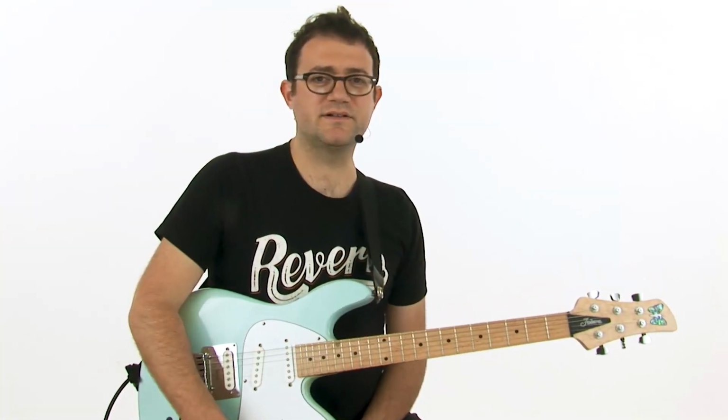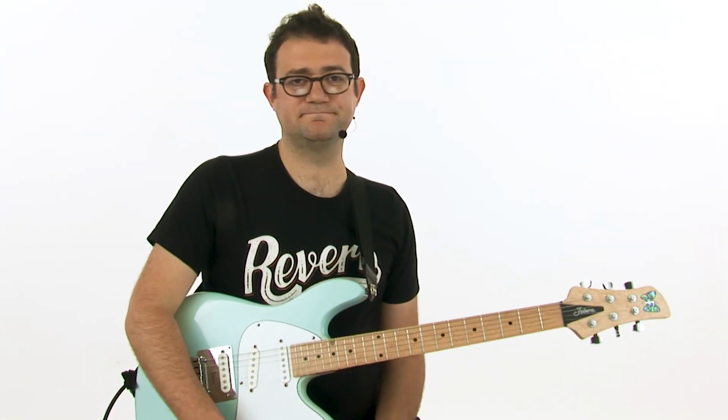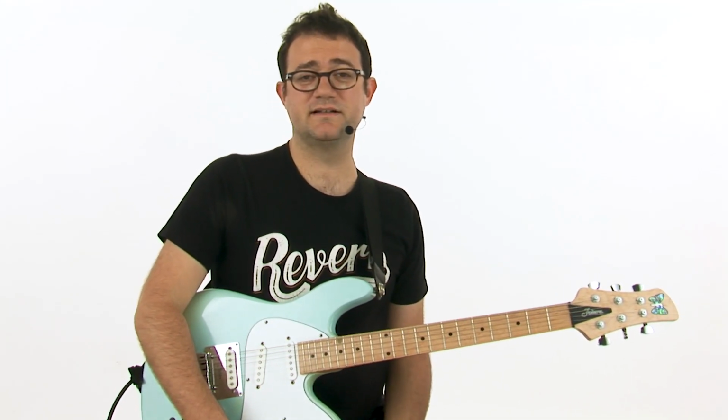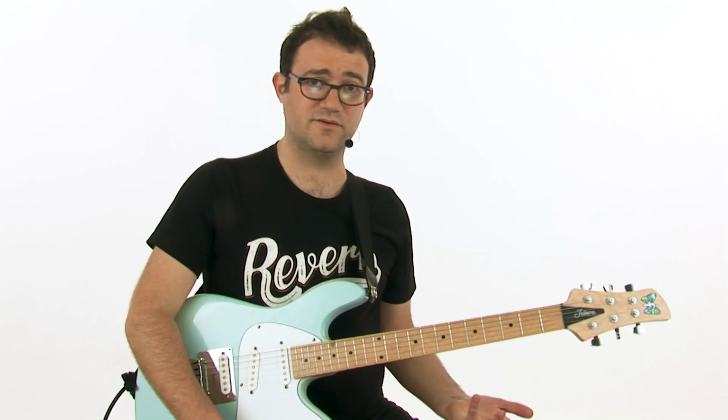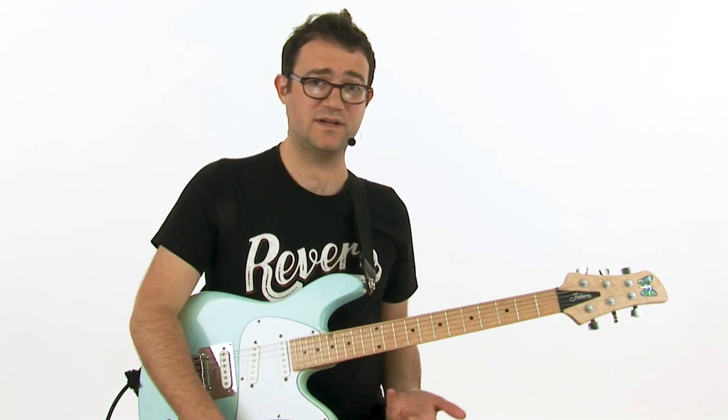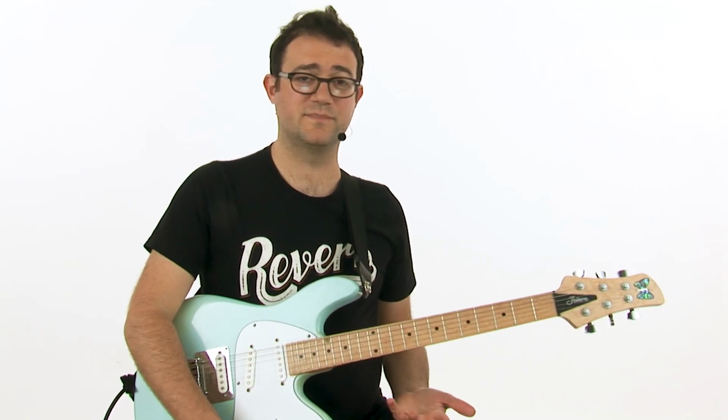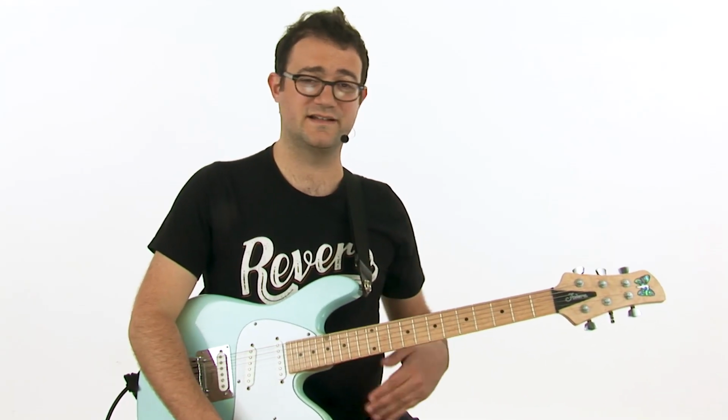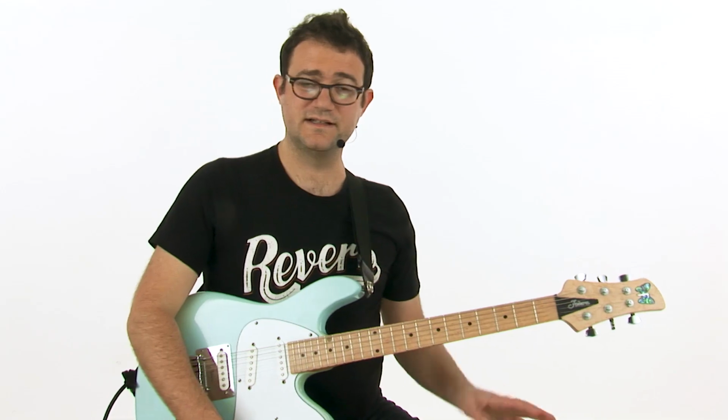So another thing I wanted to talk about was rhythmic displacement. This is sort of still playing motivically, but now you're altering the rhythm by a beat or an eighth note or even a 16th note. And you can actually play the same exact notes and the same exact rhythm, but just sliding them over a little bit, and it gives it a totally different feel. So let's hear what that sounds like with a click on.